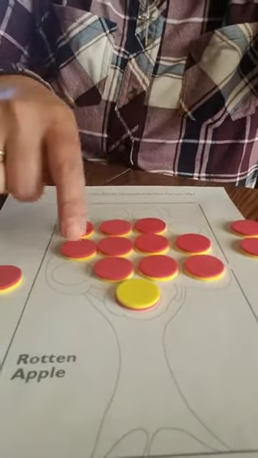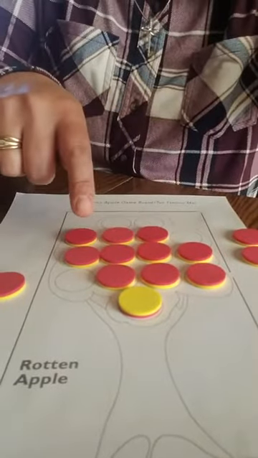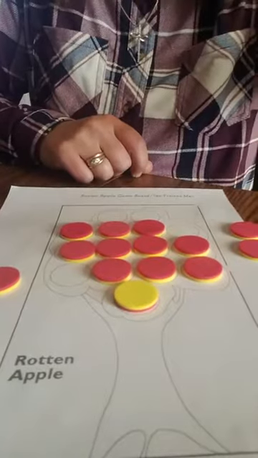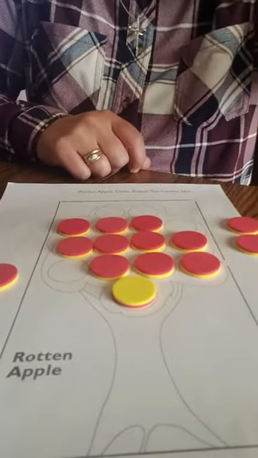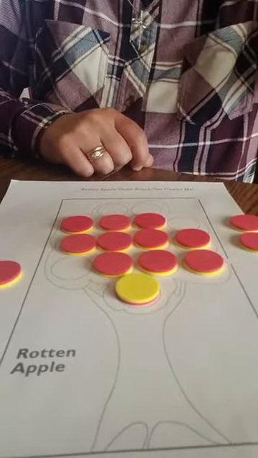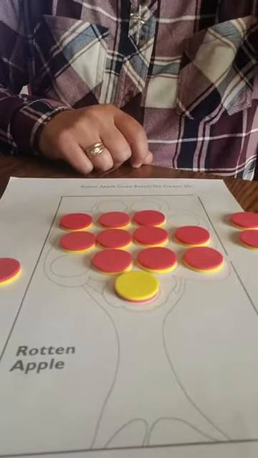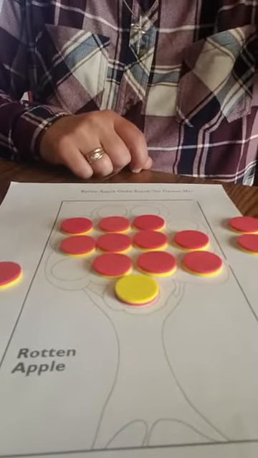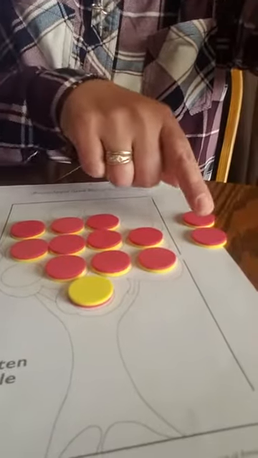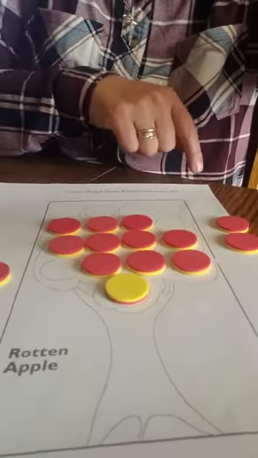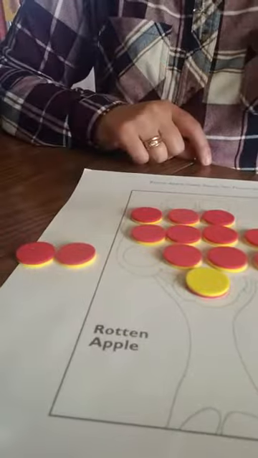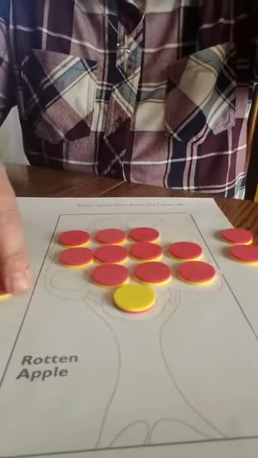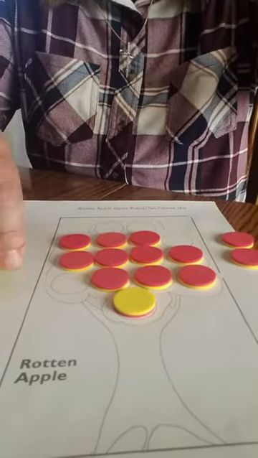So we had 15 apples on our tree. Now we only have 11 apples on our tree. How many apples have we taken away so far? Player 2 has 2 and player 1 has 2. We have 4 total apples that we have taken away.